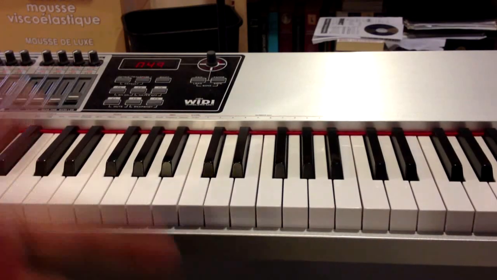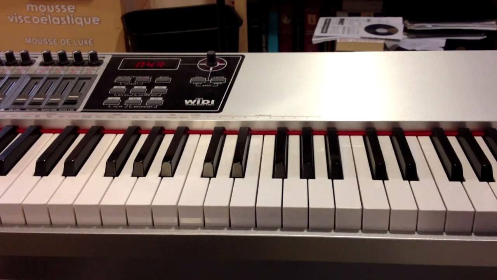As you move up the piano, you're going up the alphabet, and if you're moving down the piano this way, you're moving backwards in the alphabet.